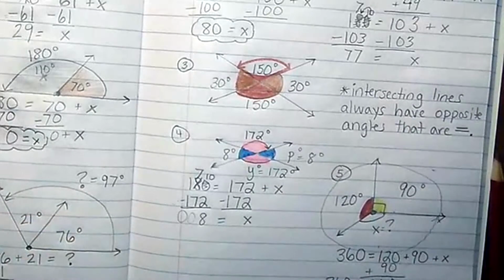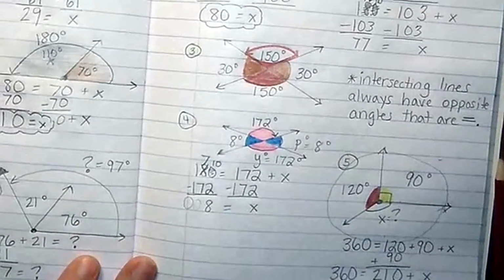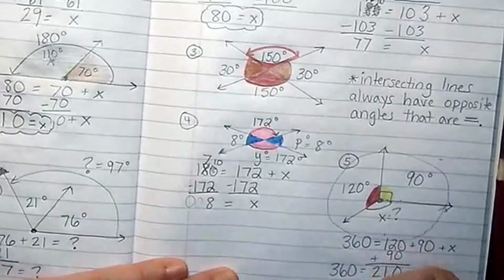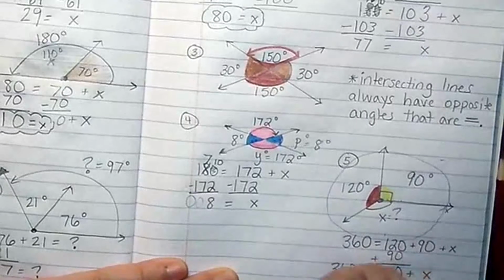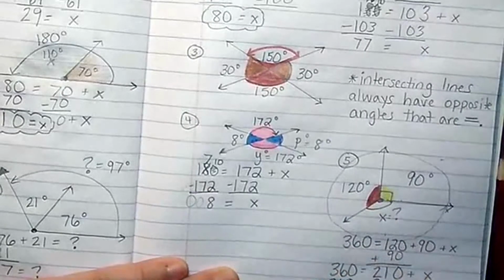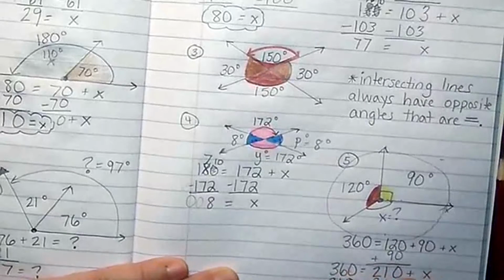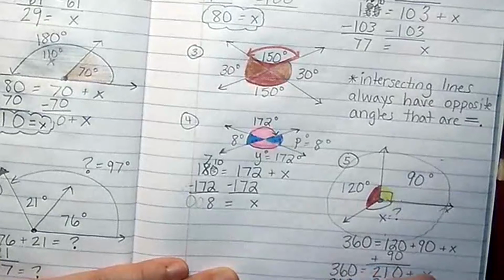Well, that didn't give me my answer. You're right, I have one last step to go. What do I need to do to figure this one out? I'm going to subtract 210 from that side and subtract 210 from this side. That will leave me x over here. 0 minus 0 is 0. 6 take away 1 is 5.